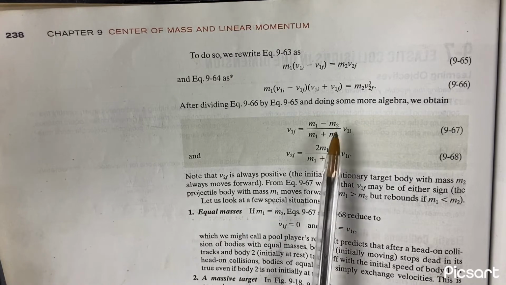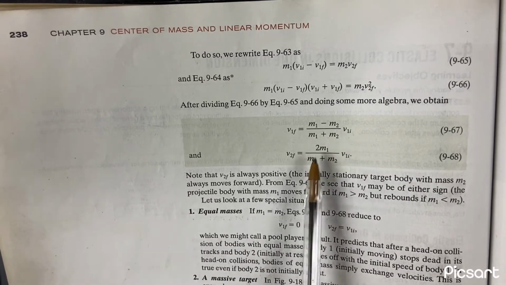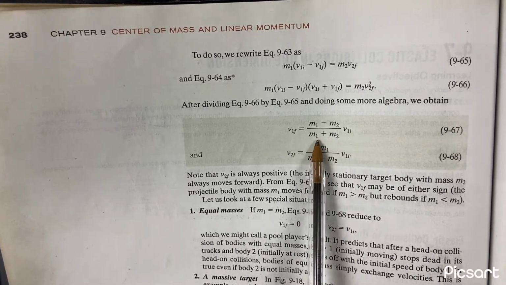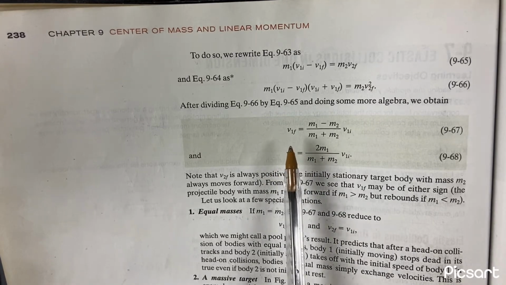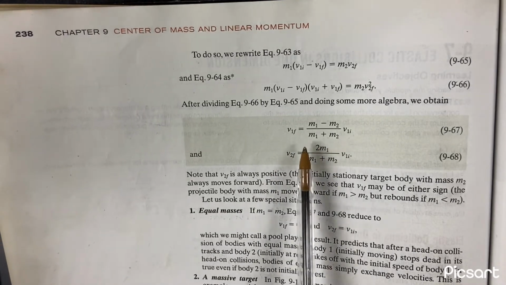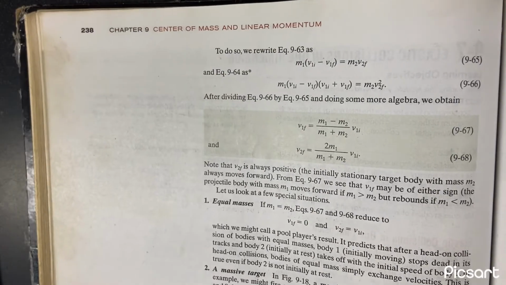Now, you use either one of these two equations if the mass being struck is at rest.